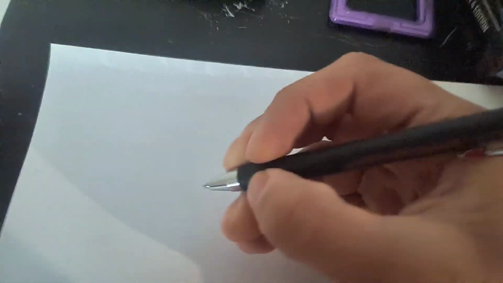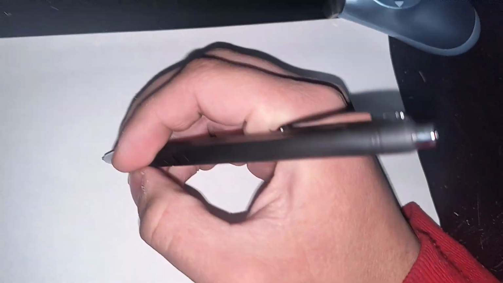Today we're going to learn about multiplying whole numbers and fractions. Okay, so let's start conceptually.